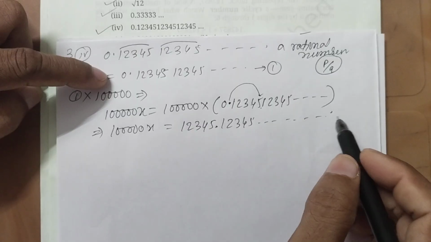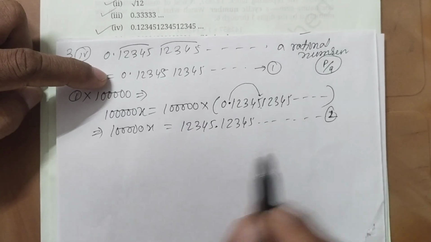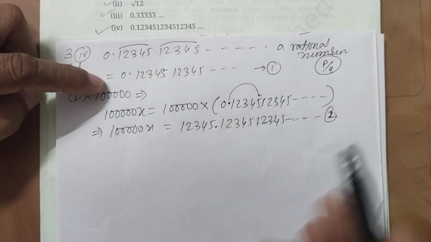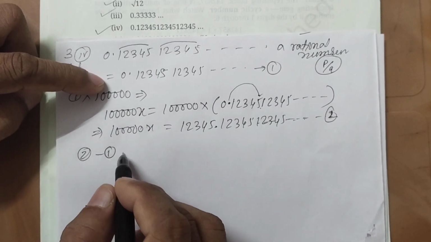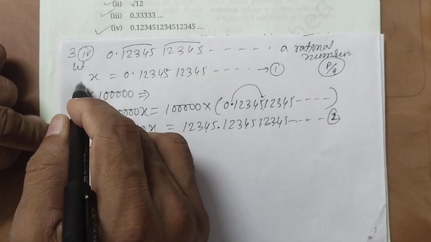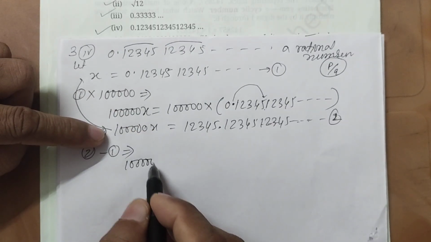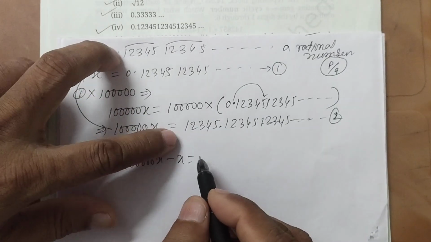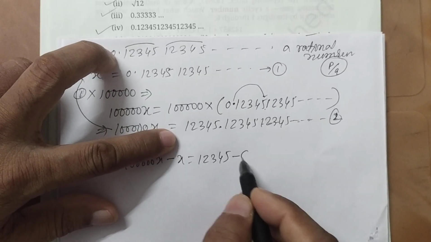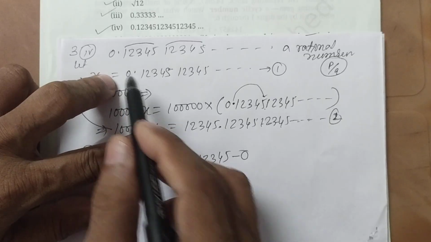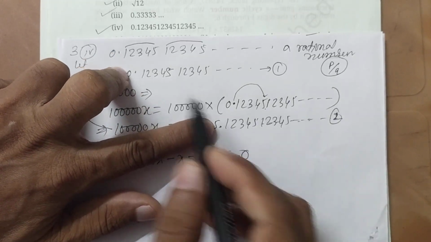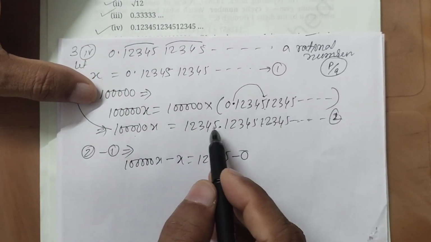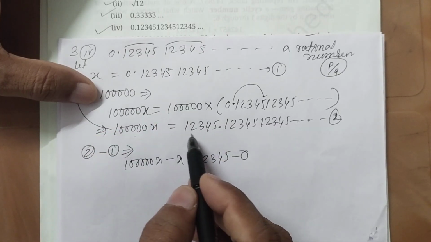You can repeat any number of blocks here. So you mark it equation number 2. 1 2 3 4 5, again another block you write, no problem. 1 2 3 4 5 dot dot dot. Then equation 2 minus equation 1, LHS minus LHS, 100000x minus this x. On the right side you see 12345 minus 0, and after the decimal point you see the number is exactly the same. So if we subtract, it will get cancelled. So only the part before the decimal point will remain, 12345, and here 0.